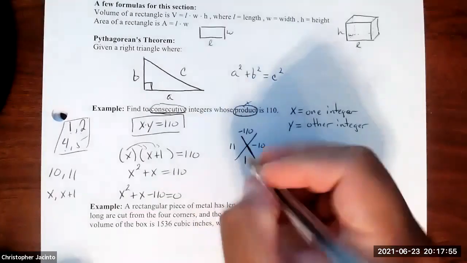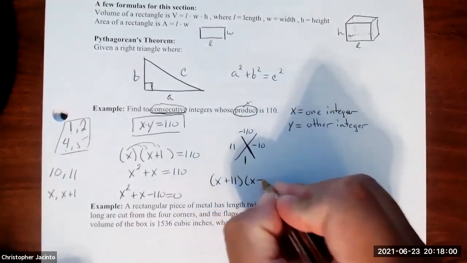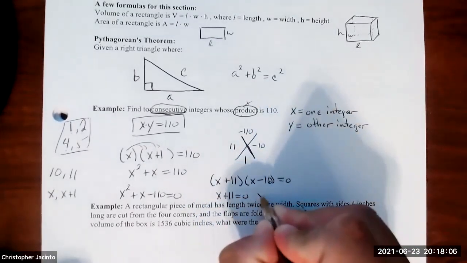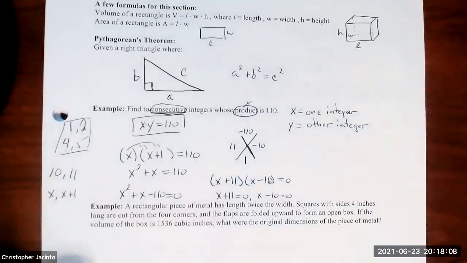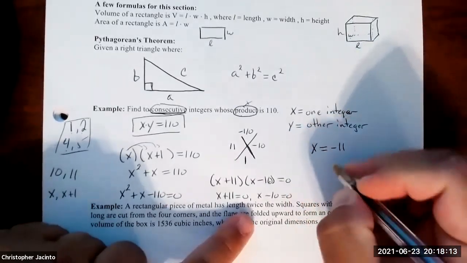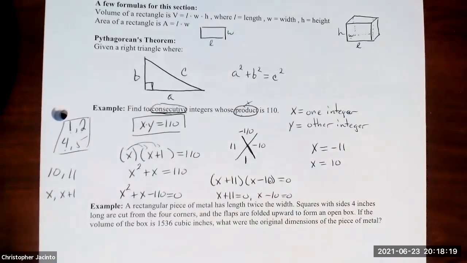So therefore, it's going to be x plus 11 and x minus 10 equals 0. Setting each one to 0 and just solving in general, right? So subtracting here, x equals negative 11 and x equals 10. But which one is true? That's the question. All right, well, this is kind of weird, but we can always check, right?